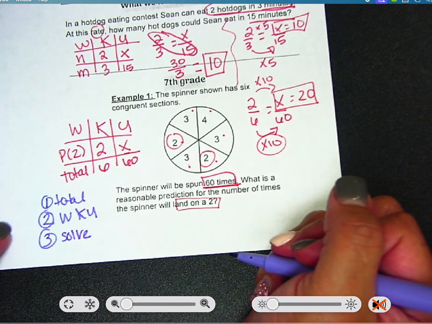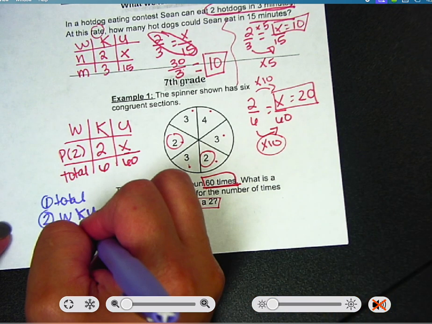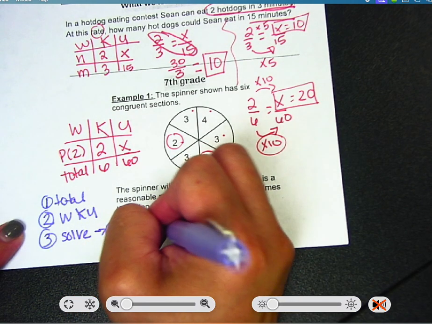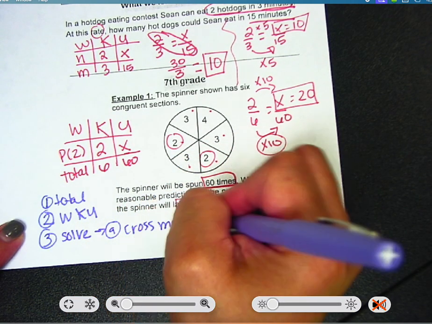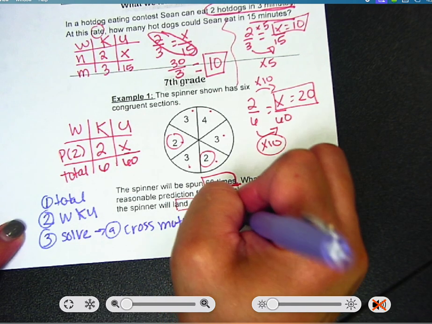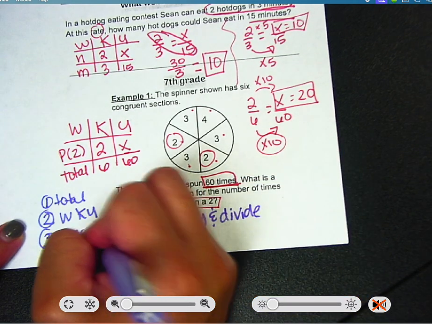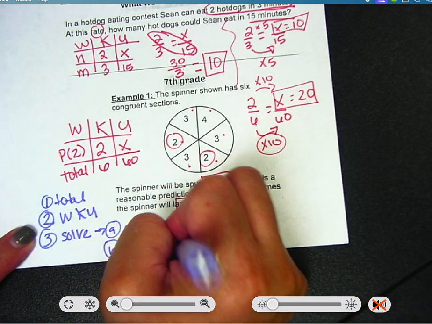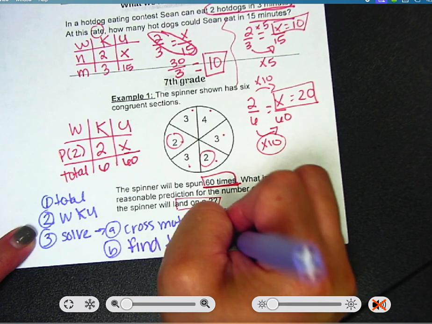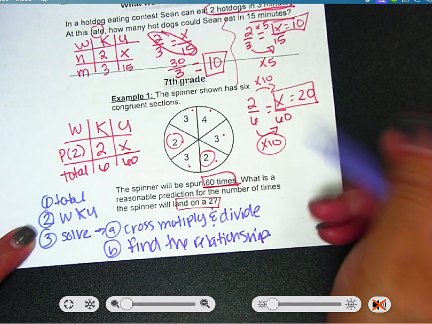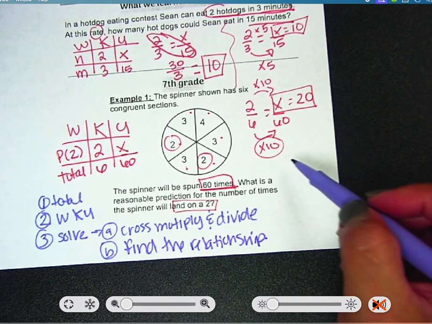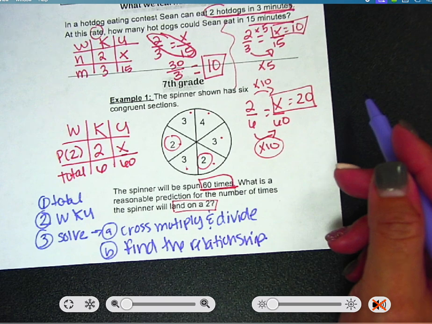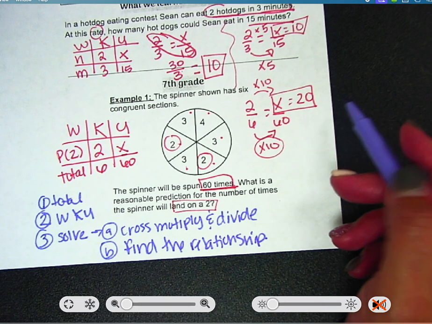The 2 options of solving: A is to cross multiply and then divide. Or my second option is to find the relationship, which is what we did on this example 1 together. Okay, so let's go ahead and go to example 2.